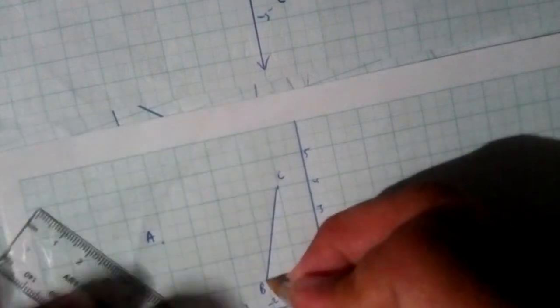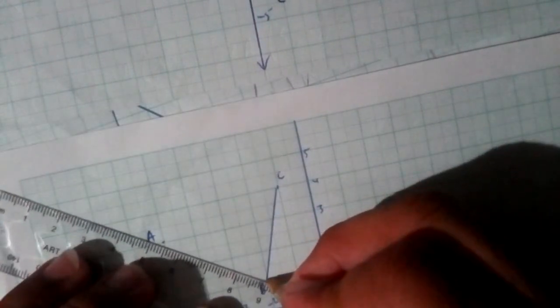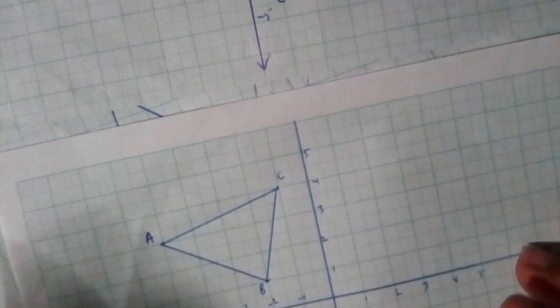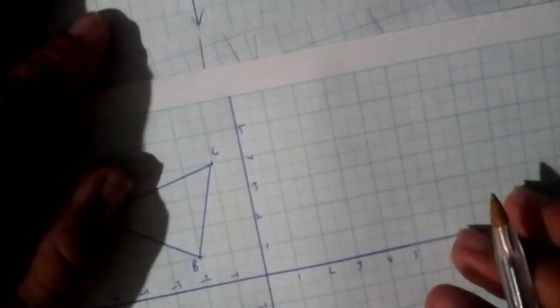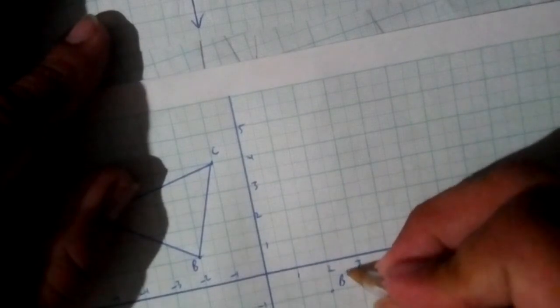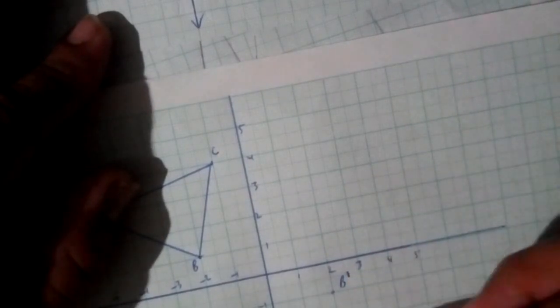All right, so let me use pen here so you can join those points, and keep in mind that we should be using pencil, but for it to be visible I'm using pen. Okay, the image now came to be 2 and -1 for C prime, and 1 and -4, that's B prime, and 5 and -3, that is for A prime.